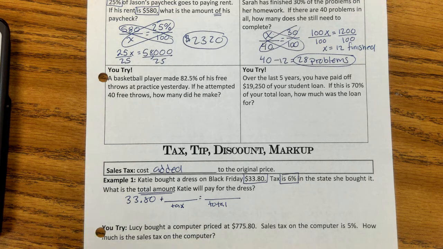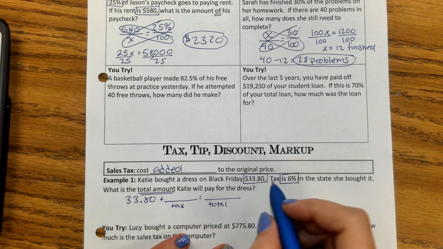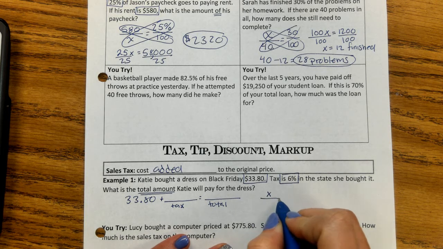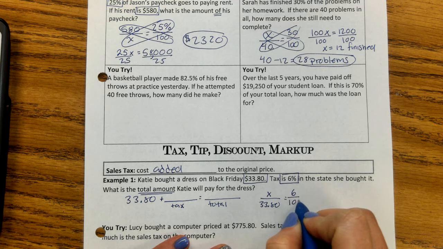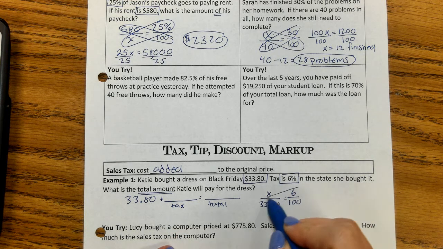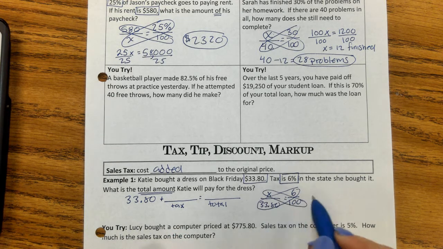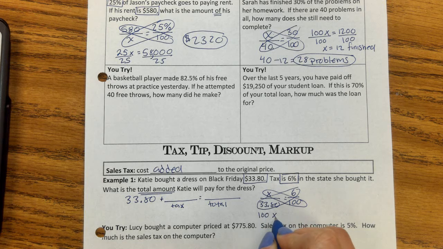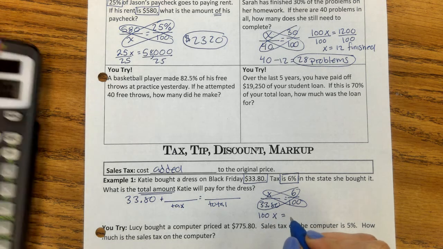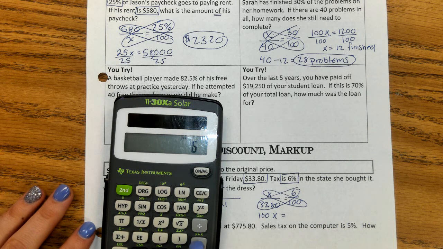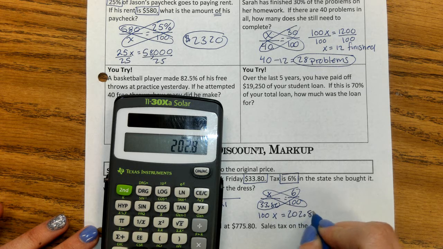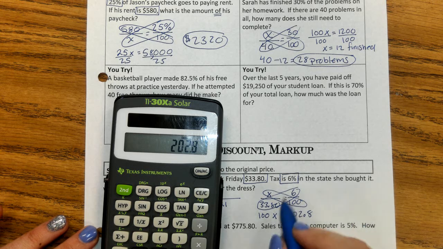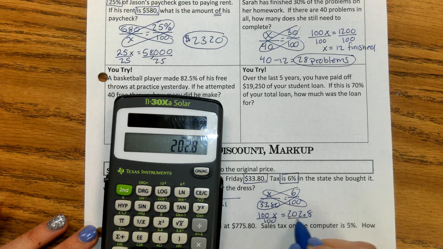To find the amount of tax, we can use our percent proportion again. So what part of 33.80 is that 6%? Cross multiply. 100x equals 6 times 33.8 is 202.8. Divide both sides by 100.